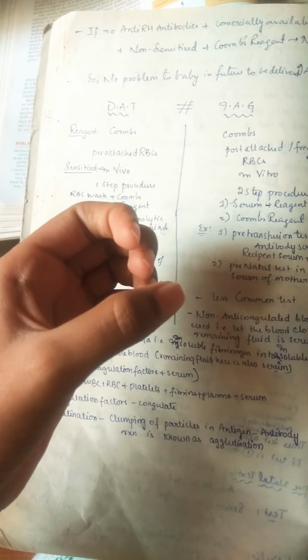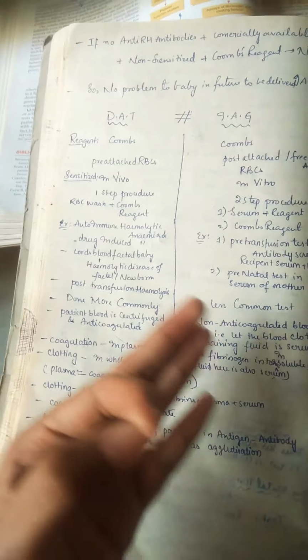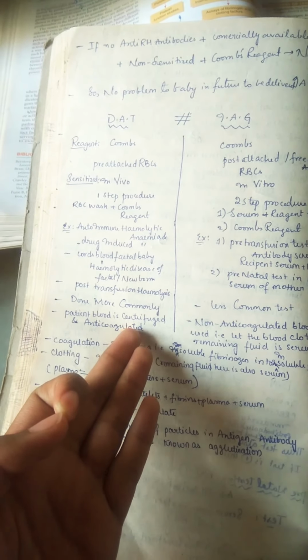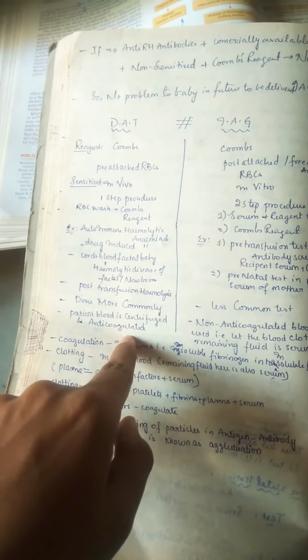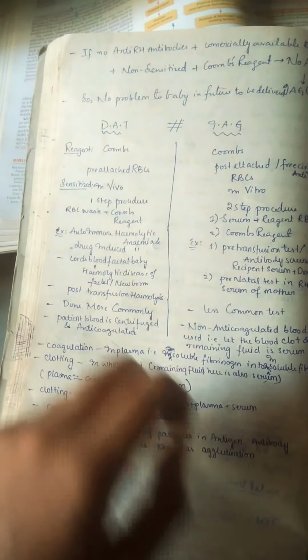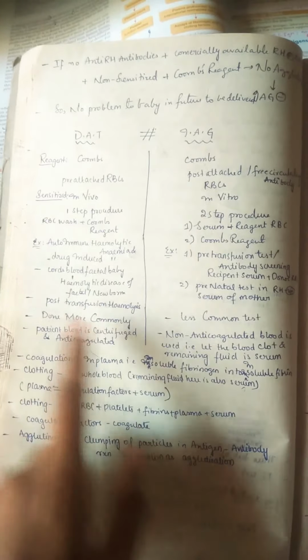Anticoagulated means, you can understand, if it's centrifuged, because of centrifugation the plasma floats upward and RBCs come downward. So here in this test, because here already RBCs are attached with antibody, it should be anticoagulated. If it is coagulated, how can we test for the antibody? Because we need to take the preformed, pre-attached RBCs, so it should always be anticoagulated.